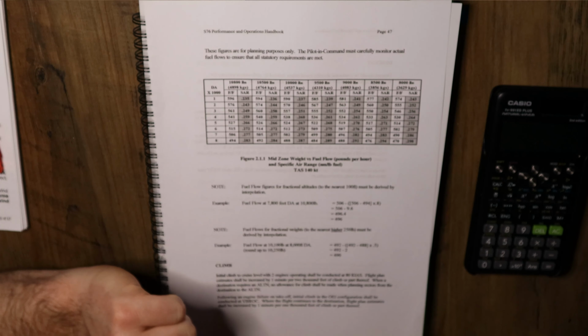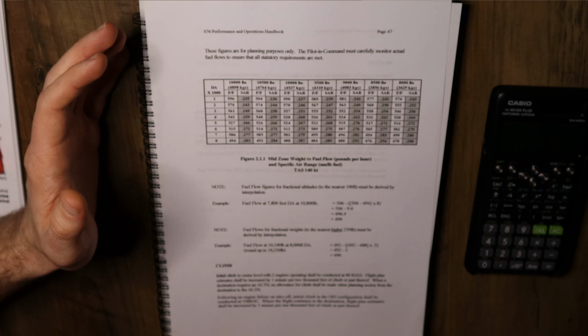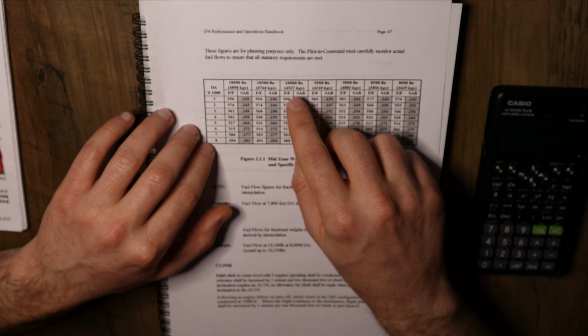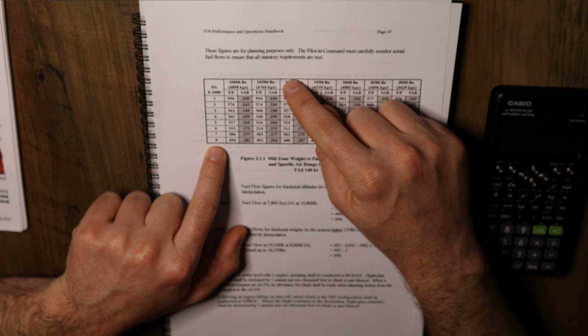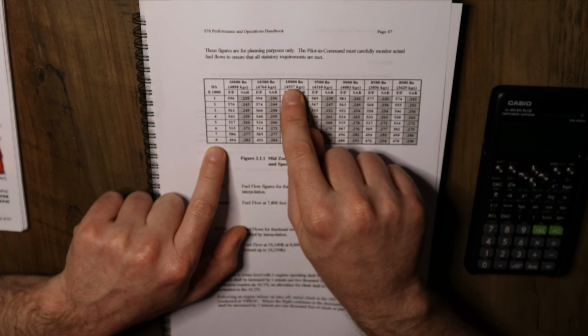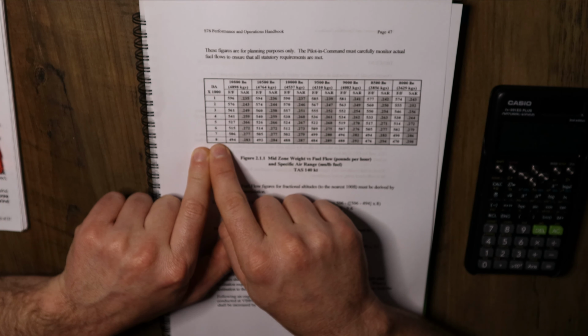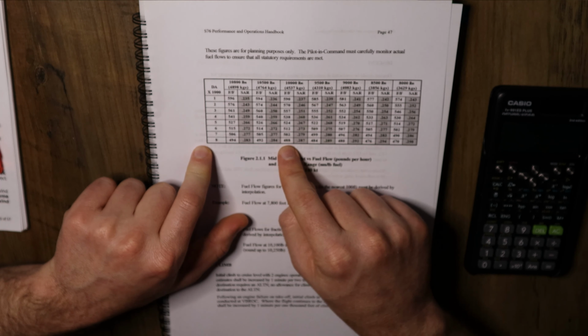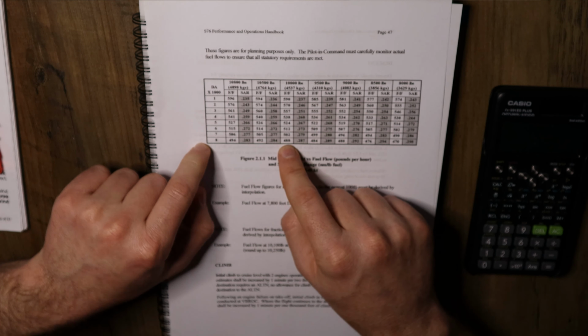What we're looking at right now is the fuel flows. So, for instance, if we were at 10,000 pounds and at a density altitude of 8,000 feet, you can see that if our mid-zone weight was 10,000 pounds and we were at 8,000 feet density altitude, the fuel flow that we would use for planning would be 488 pounds per hour.